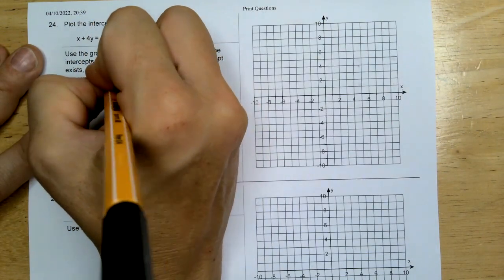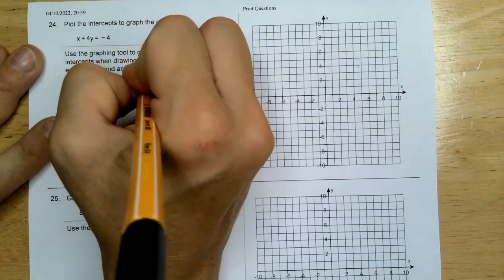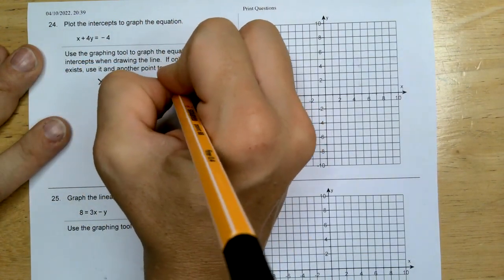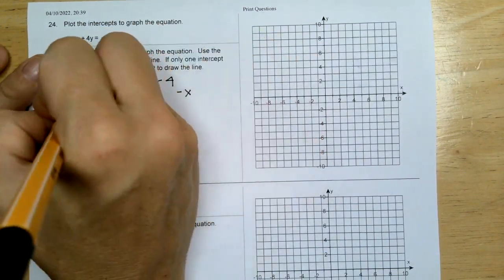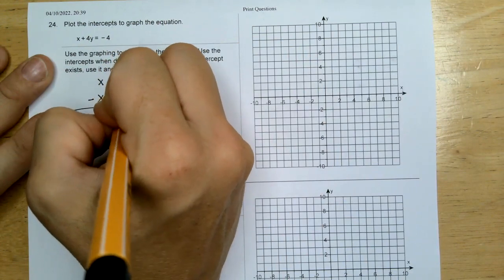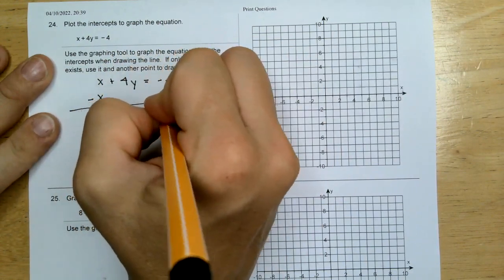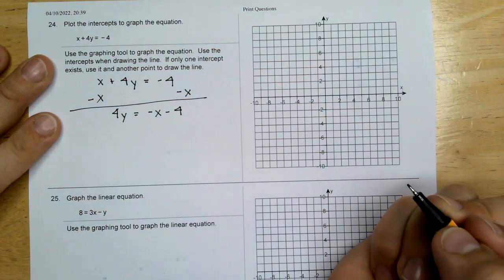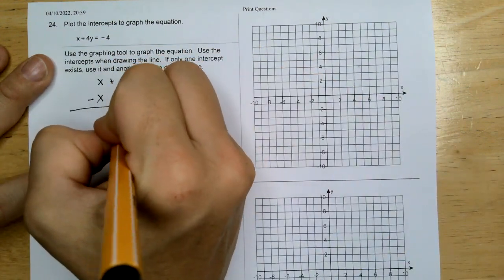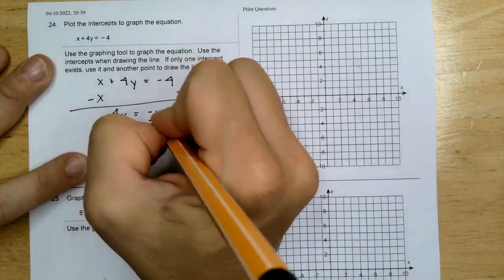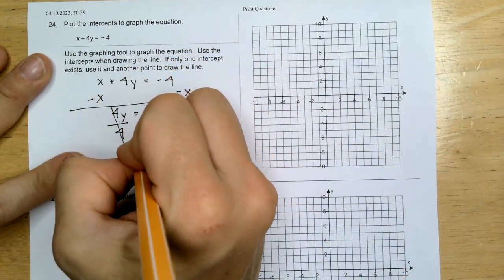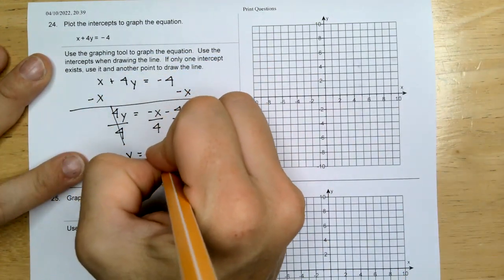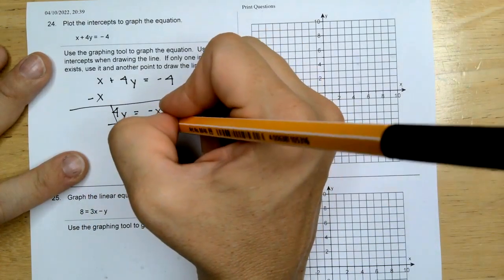x plus 4y is negative 4. I'm going to move that x over, so subtract x from both sides. 4y equals negative x minus 4. Now I'm going to divide by 4. y equals negative 1/4 x, because that's x over 4.